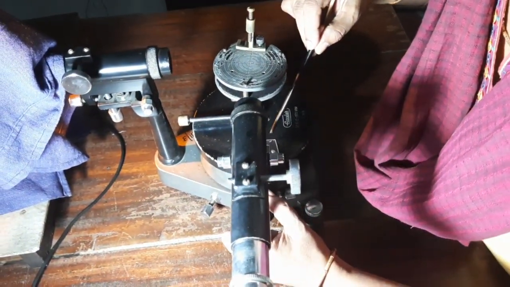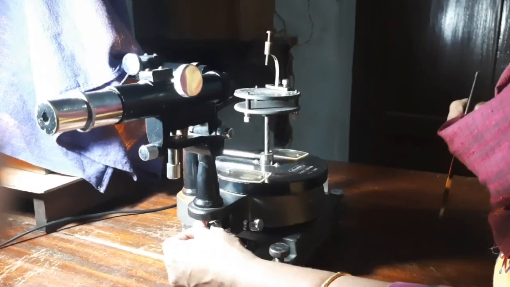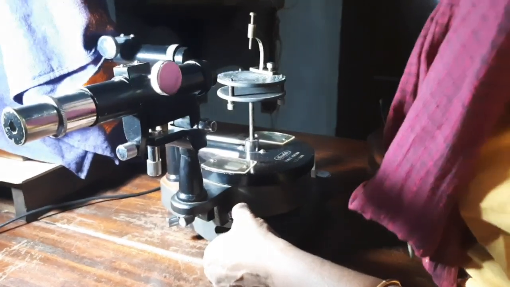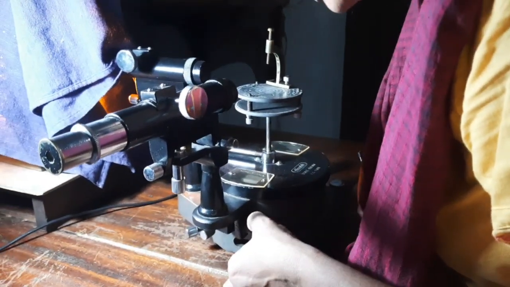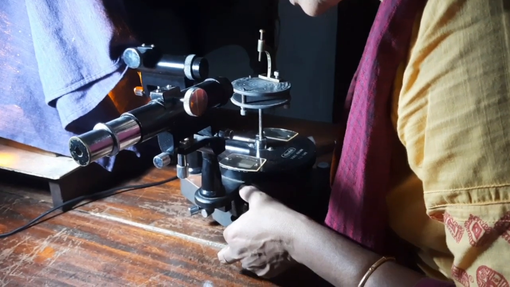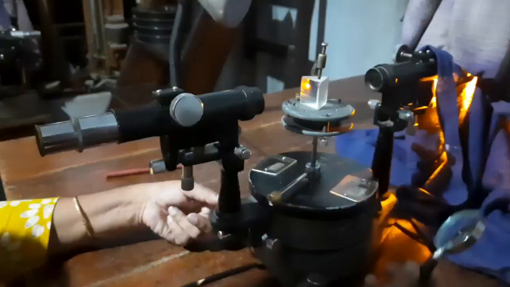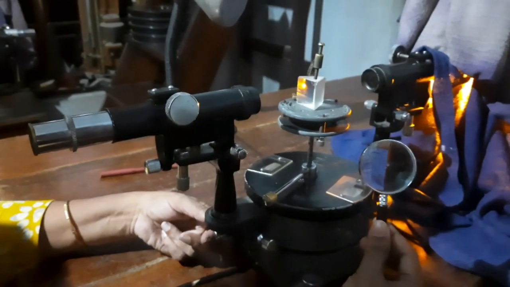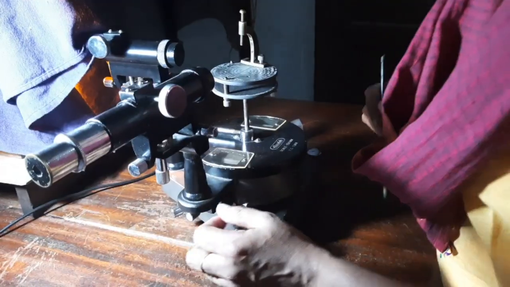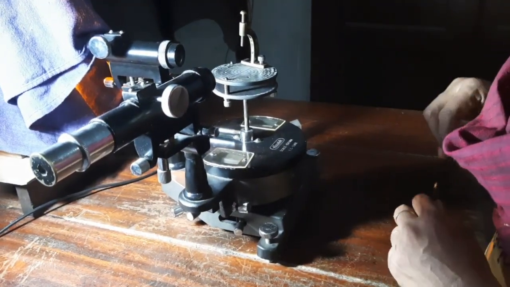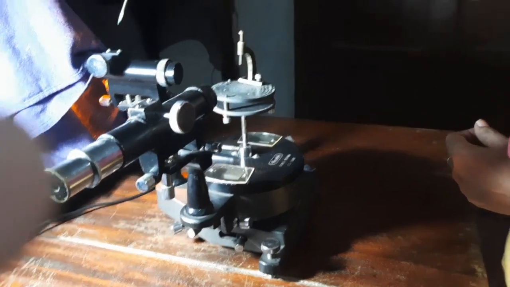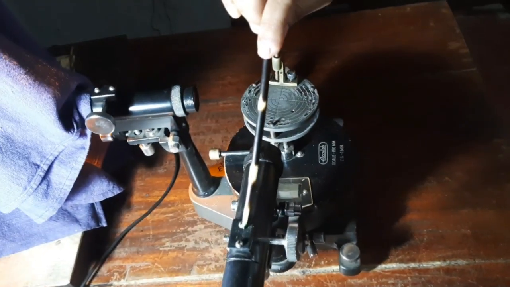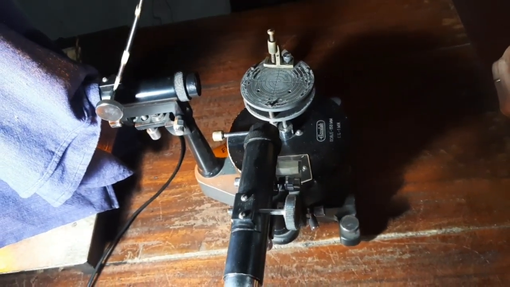The reading has now become 80. Clamp the main screw of the telescope. Now adjust the fine screw so that exactly the reading is 80 in the MSR. Use the magnifier glass to observe the coinciding vernier division and check the exact main scale division. Now, at this position, I can interpret that if this was the direct reading, I have turned through 100 degree, so this should be 80 degree.